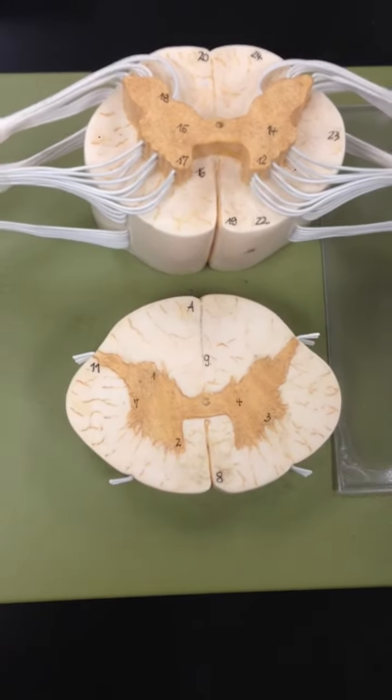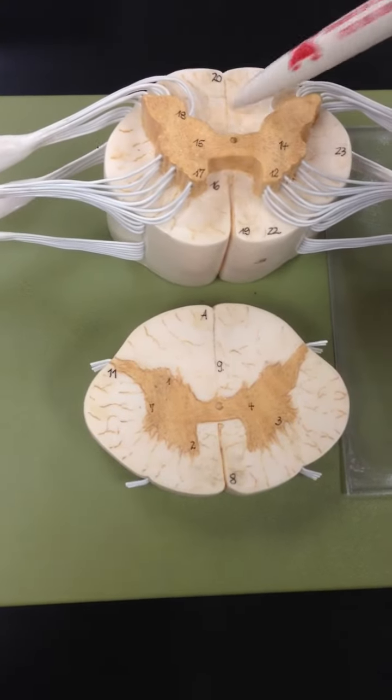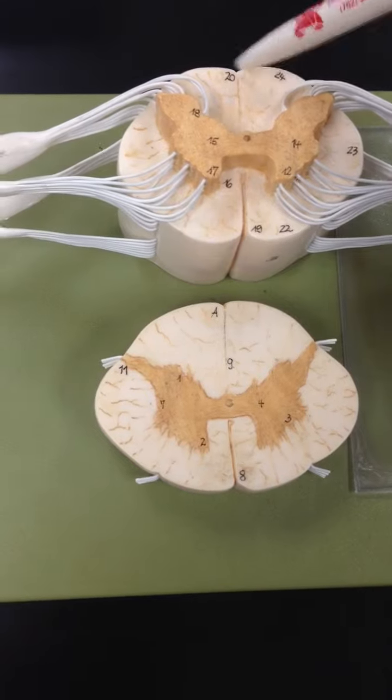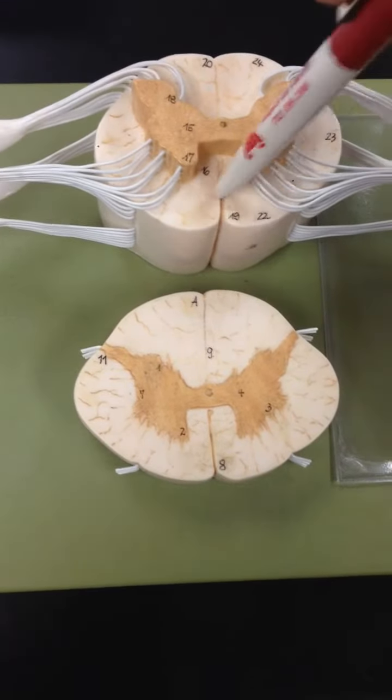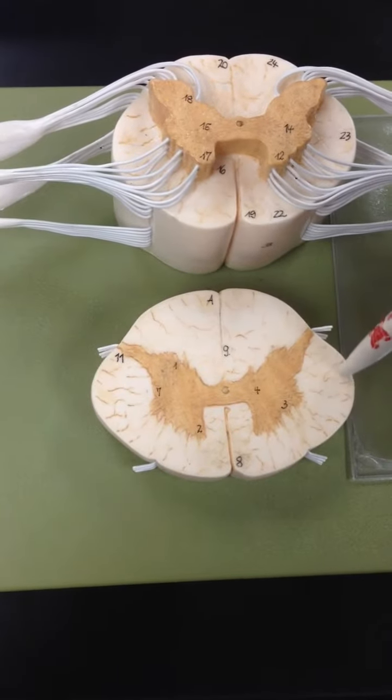Then we'll be identifying the white column. So the white column is all this white area here. This is the posterior white column, lateral white column, anterior white column. All these white areas are the white column.